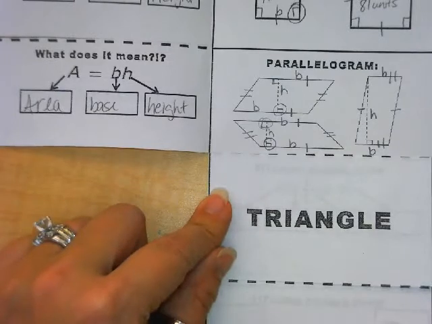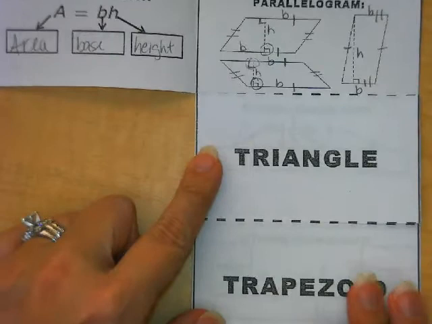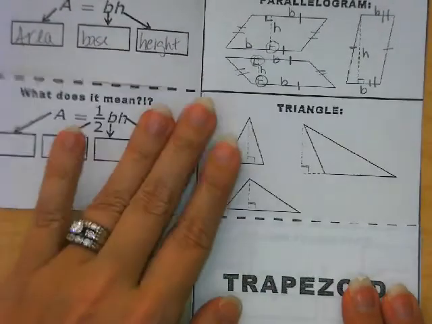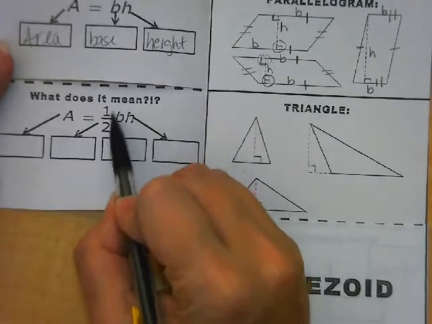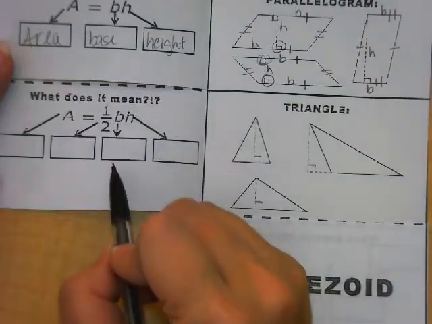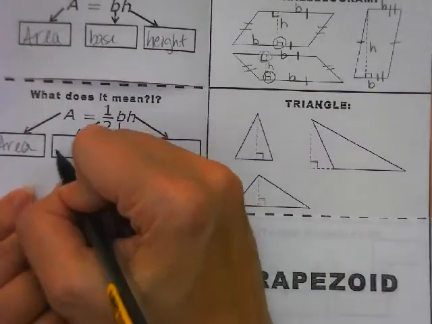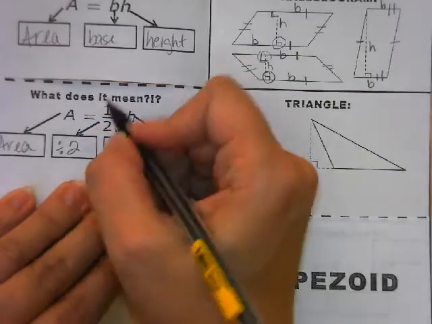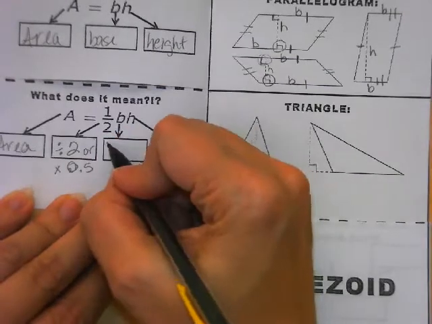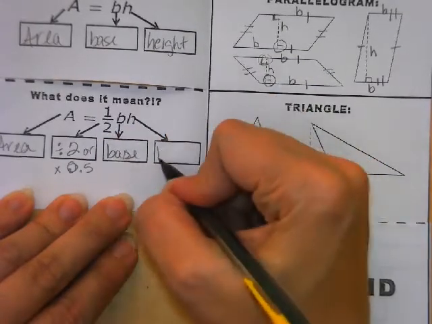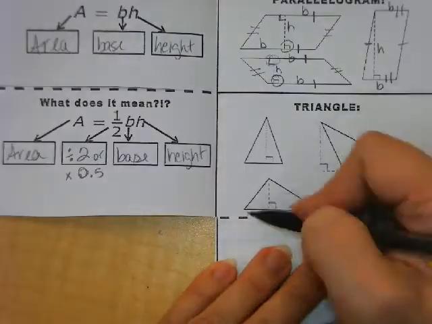A triangle is going to be a rectangle cut in half. And this formula is going to be for any type of triangle, acute, obtuse, right? And since it is a rectangle cut in half, this is our rectangle formula, and we're going to multiply or divide by 2. So we have area, we can say divided by 2, or times 0.5 of our base and our height. Okay? So again, we have multiple types of triangles here.